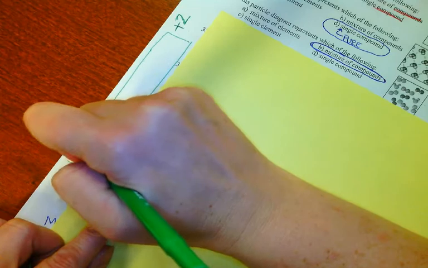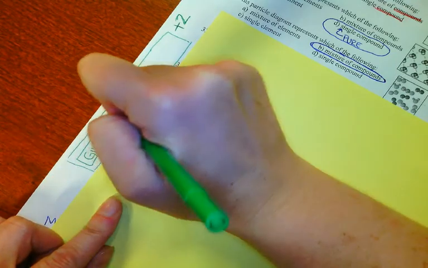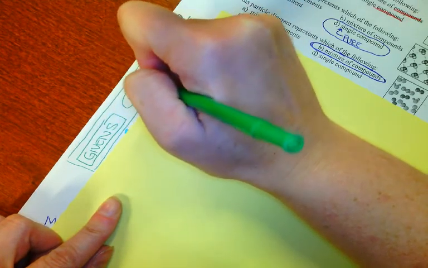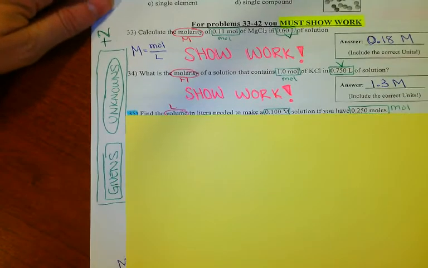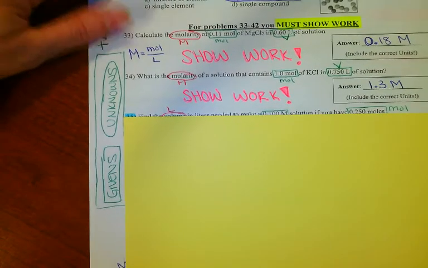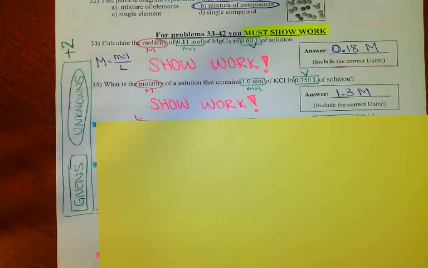Okay? If you write +2 here, then you write your givens. Right? We box in our givens, and we circle our unknowns. Alright, that's going to help anytime you're doing math, not just in chemistry. Alright, so down here I gave you the answers for 33 and 34, so you can check what you got. You still have to show your work if you want credit.